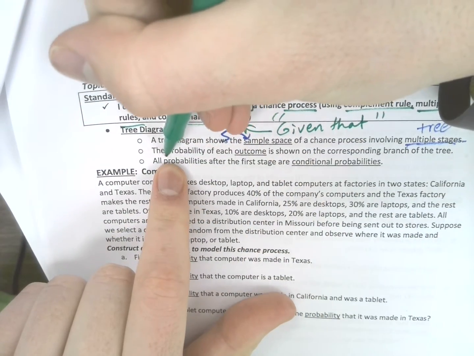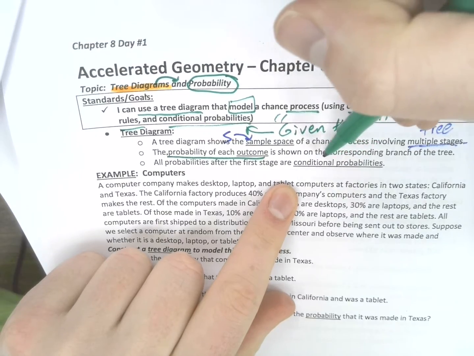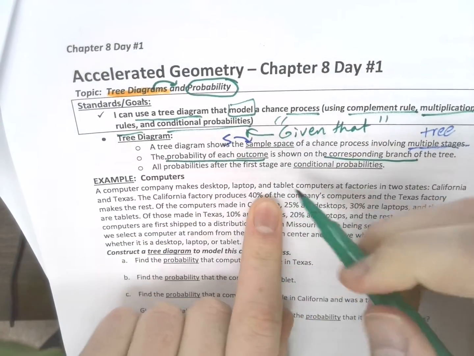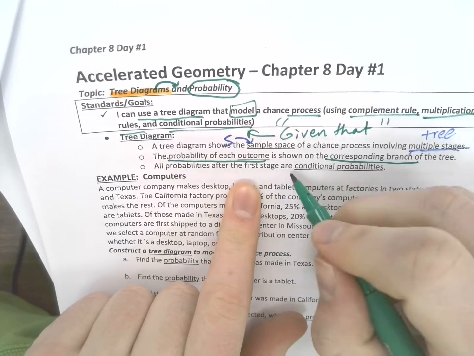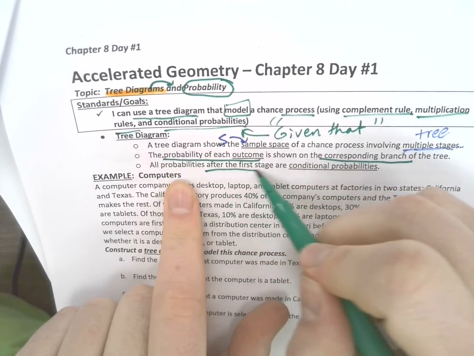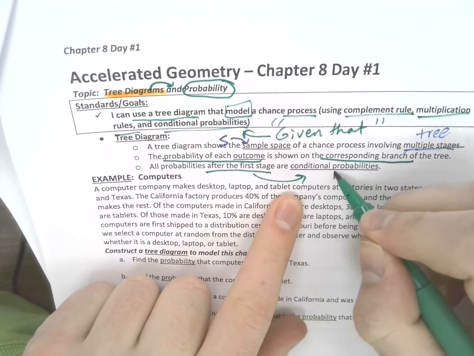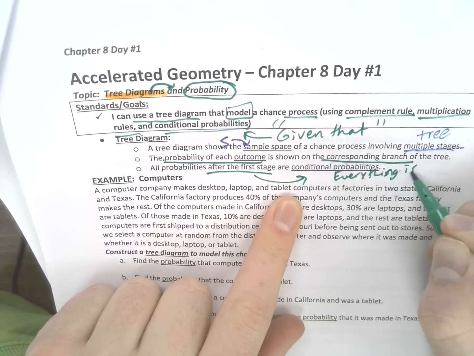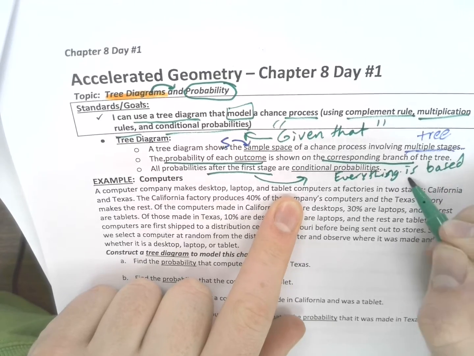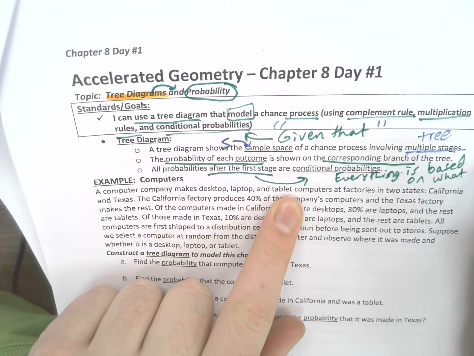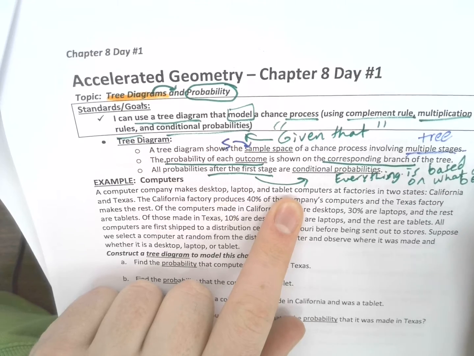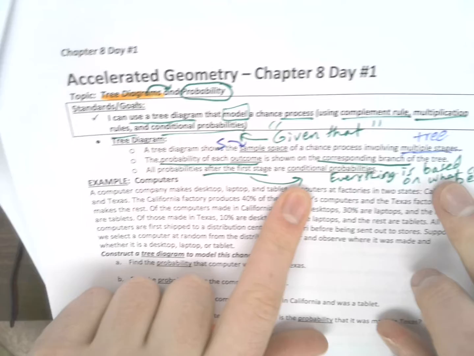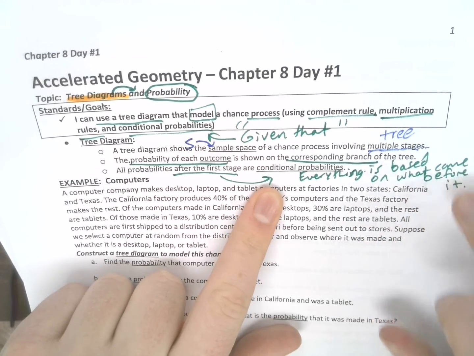All probabilities after the first stage are conditional. After the first stage, everything is based on what came before it.